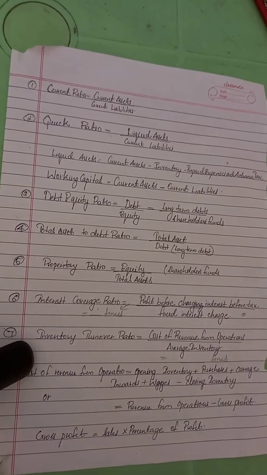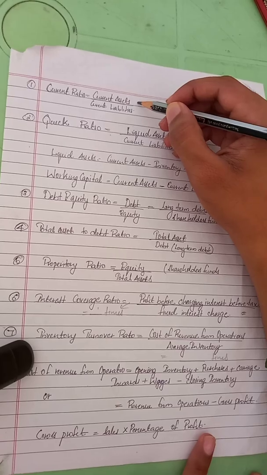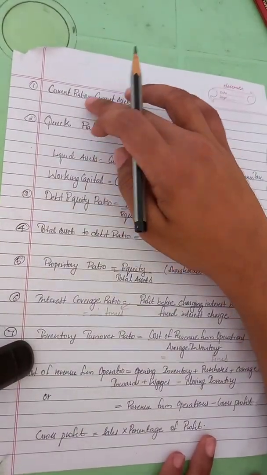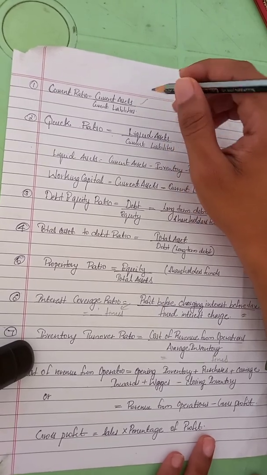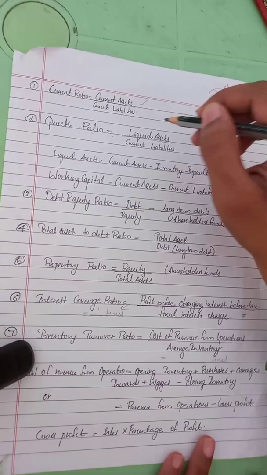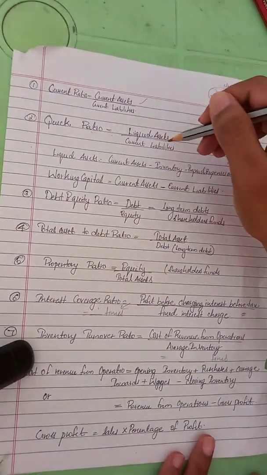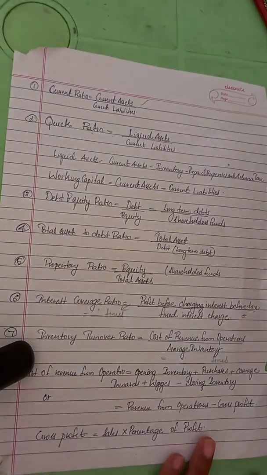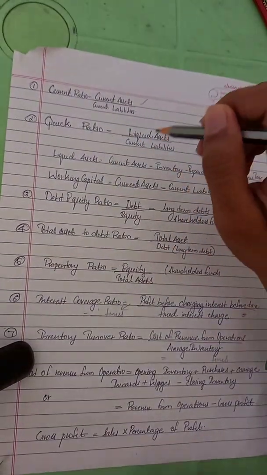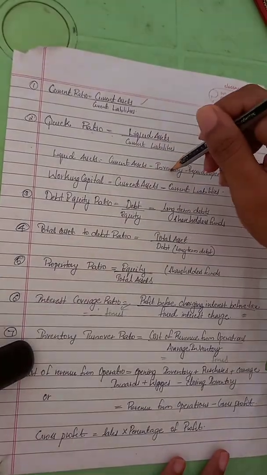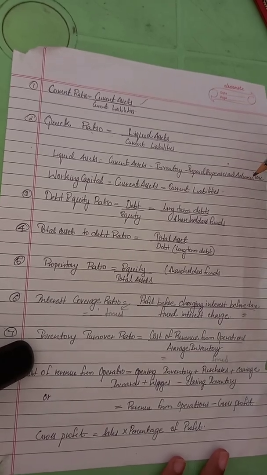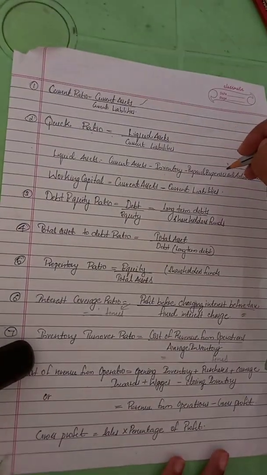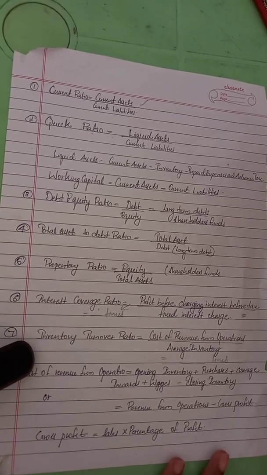So first of all, it comes the current ratio, which is current assets divided by current liability. Then comes quick ratio, which is liquid assets by current liability. Here you need to take into consideration that it is liquid assets. In order to find liquid assets, you need to calculate current assets minus inventory minus prepaid expenses and advance taxes.